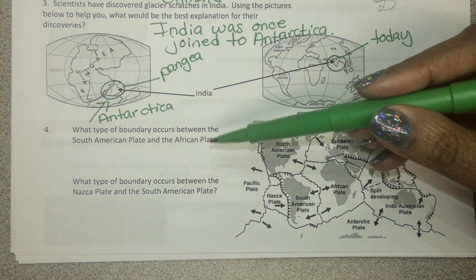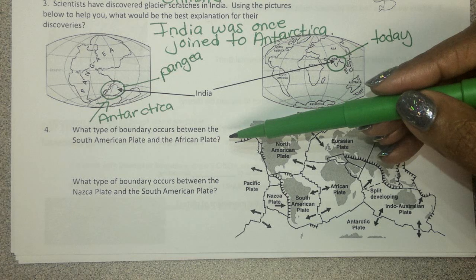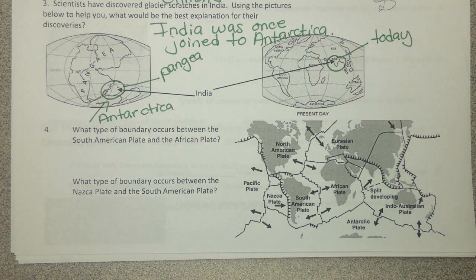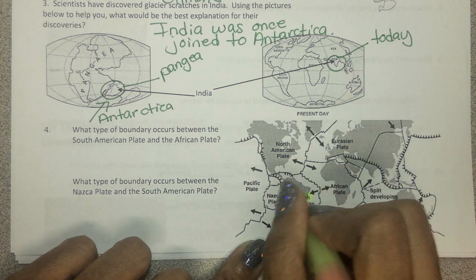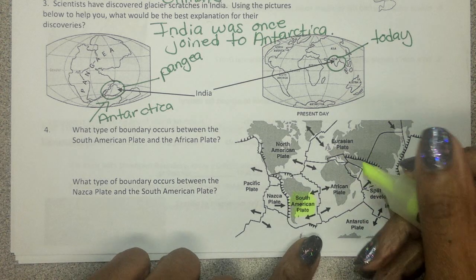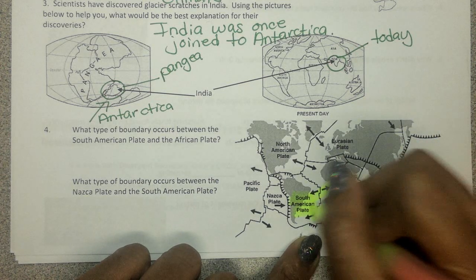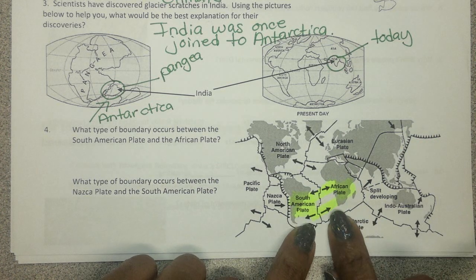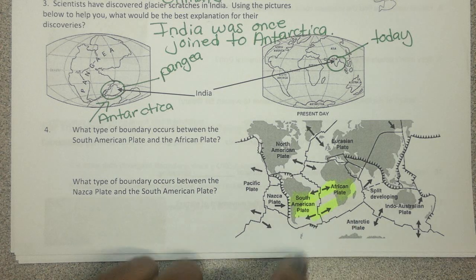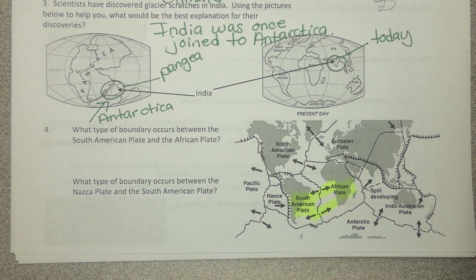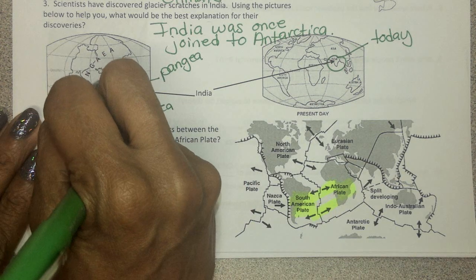Okay, so what type of boundary occurs between the South American plate and the African plate? All right. So we have the South American plate here, and we have the African plate. So what type of boundary is occurring right here? The arrows are moving away from each other. So we have a divergent boundary.